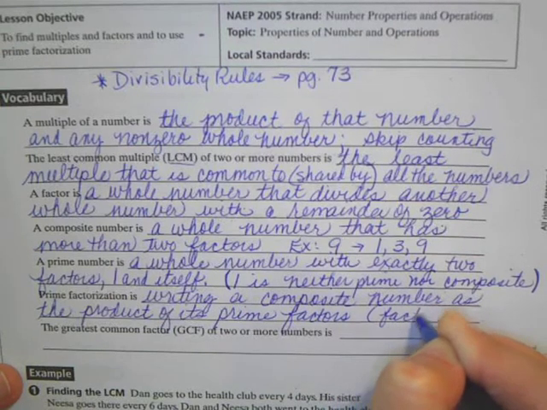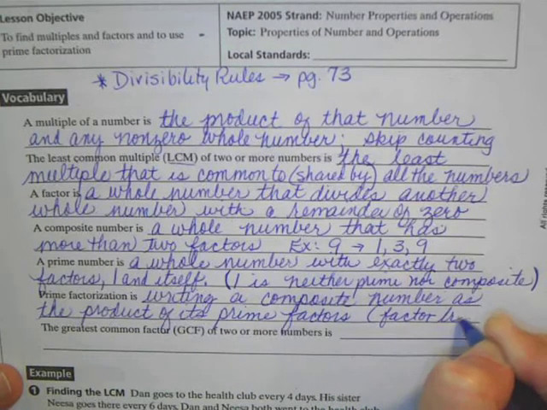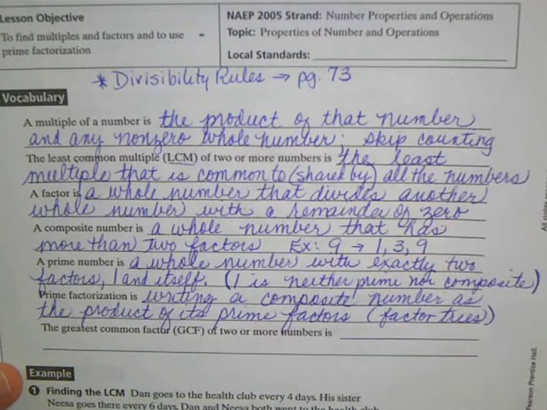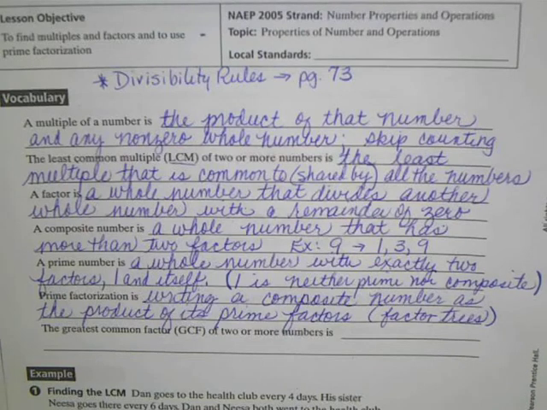And for this, we'll use factor trees. So you might want to, again, put a little note in there, so later on when you're reviewing, you can go, oh, how am I supposed to do this? Maybe the word factor trees or the phrase factor trees will be helpful.